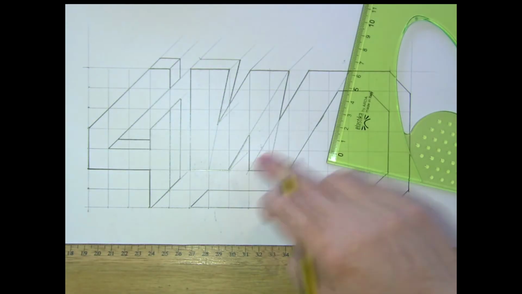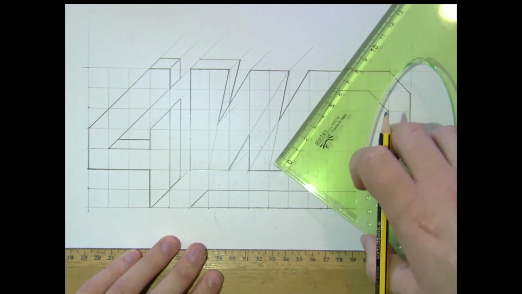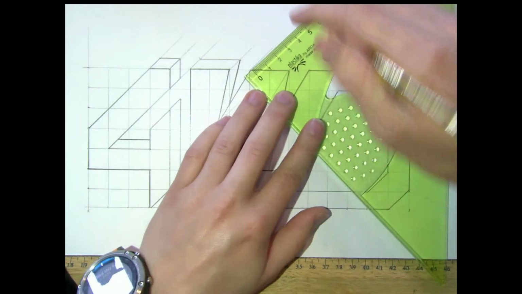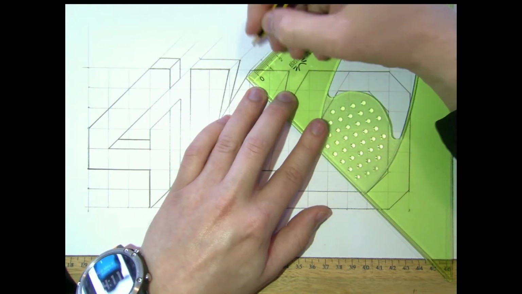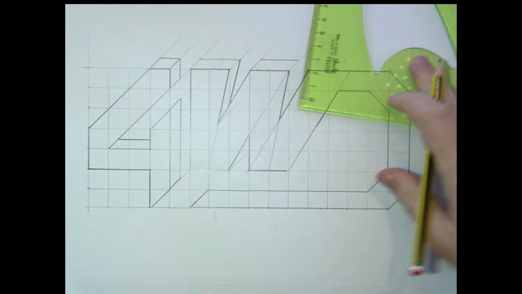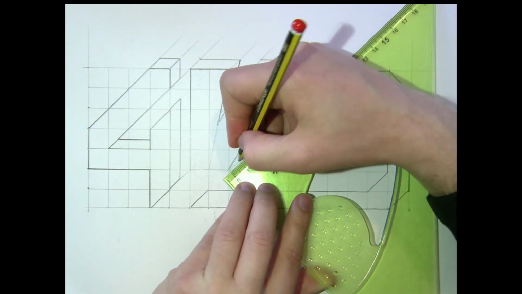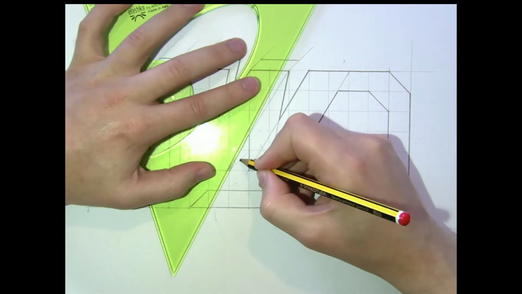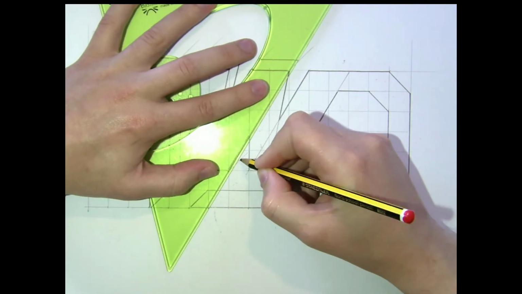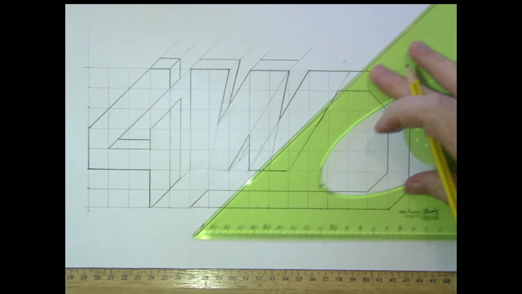Do the same thing for either of these places here. So 10 millimeters. And 10 millimeters on this one, which would join to up here, giving us this line down at the bottom.